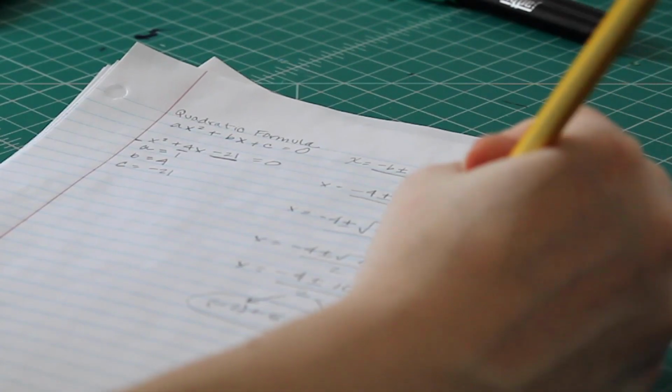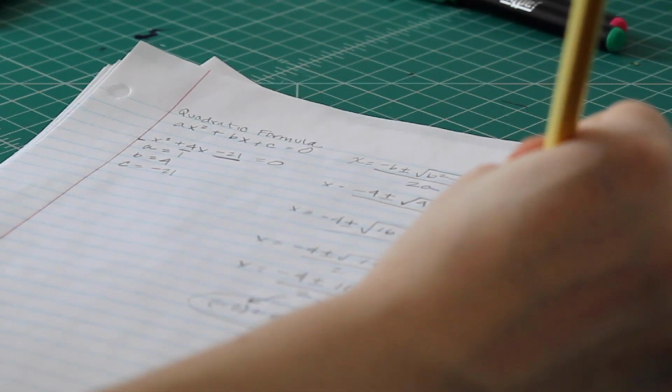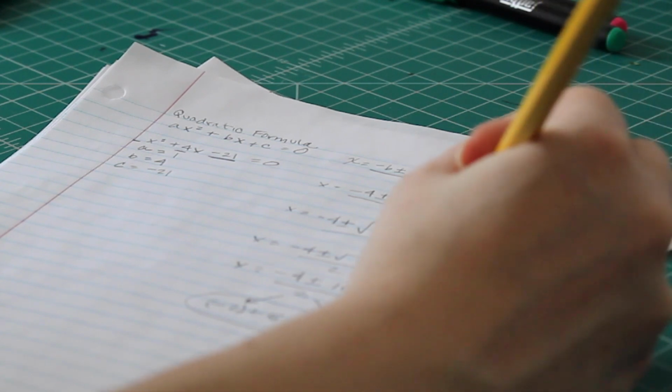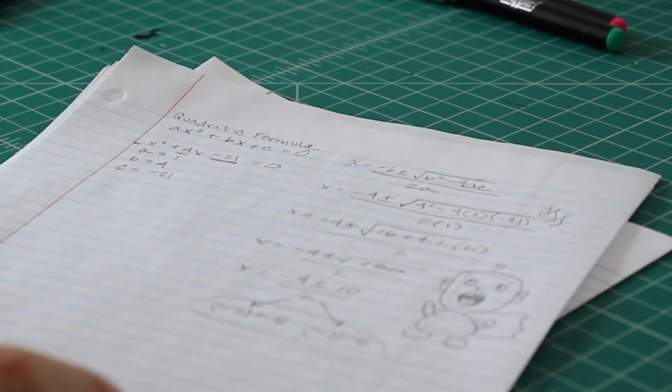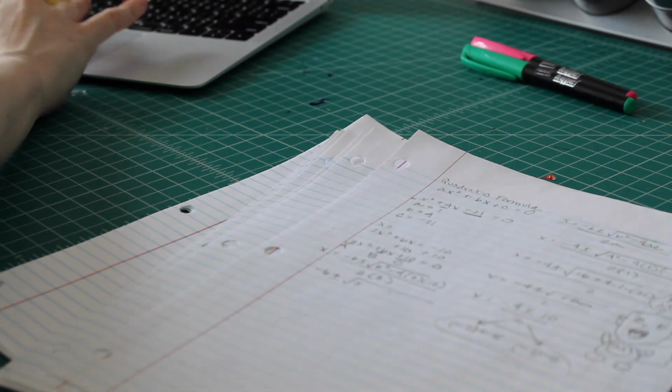Let's scroll down, get some fresh real estate. Let's rewrite the formula again, just so we have it, in case we haven't had it memorized yet. X is going to be equal to negative b, plus or minus the square root of b squared minus 4ac. Stretch out the radical a little bit. All of that over 2 times a. 2 times a.